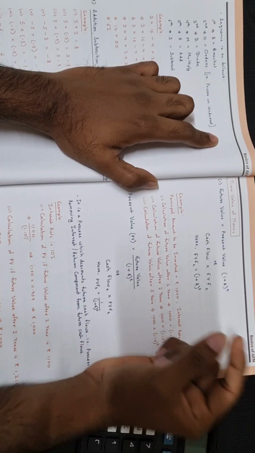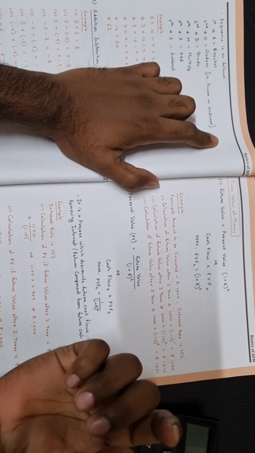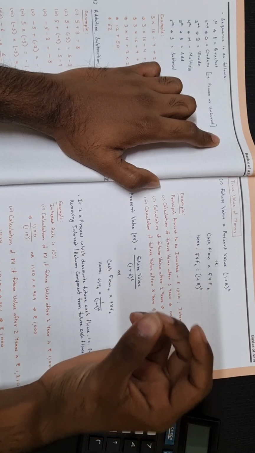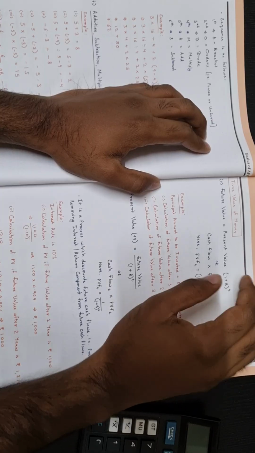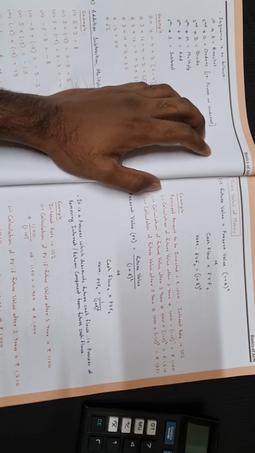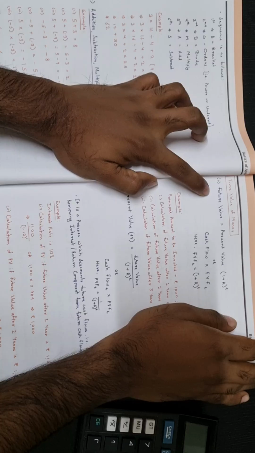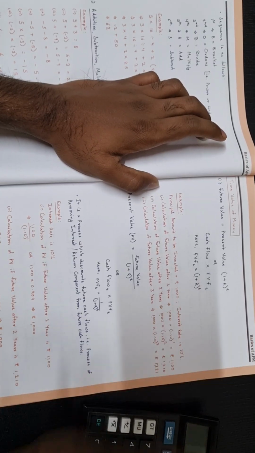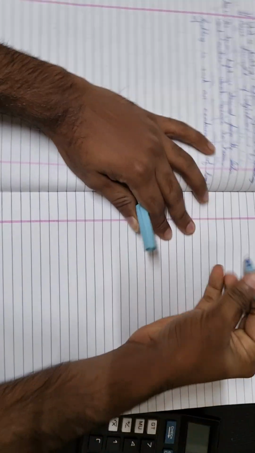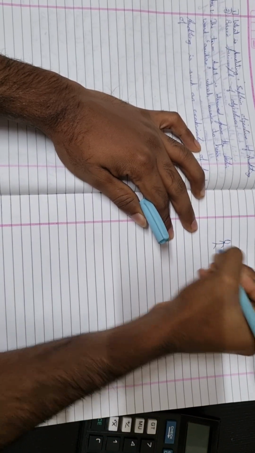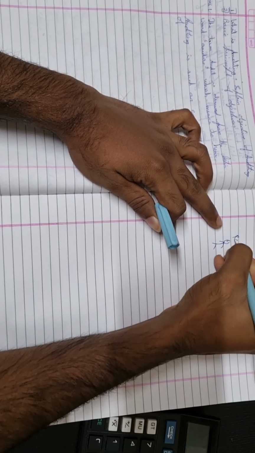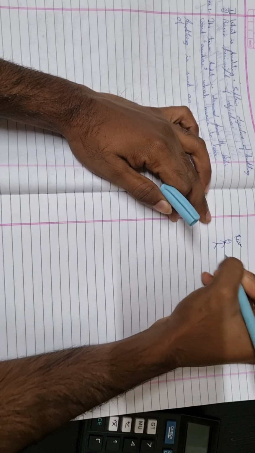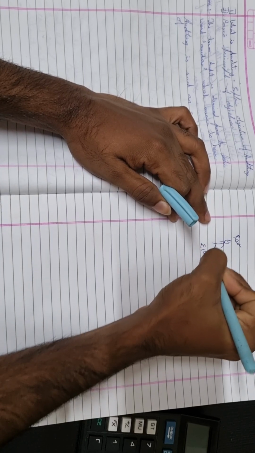It is the main reason why we calculate NPV. From this, NPV will be derived. Let's see what it is. Suppose this is a person named Ram. He has rupees 1000 with him.